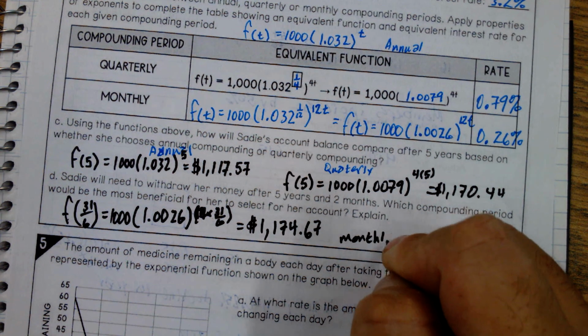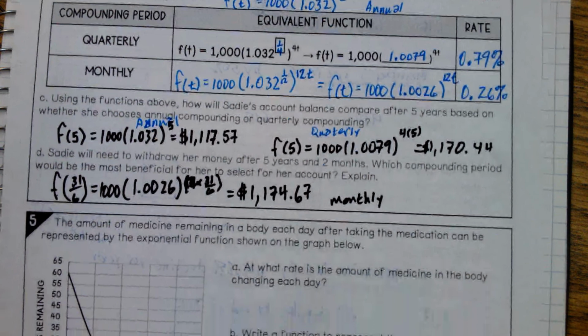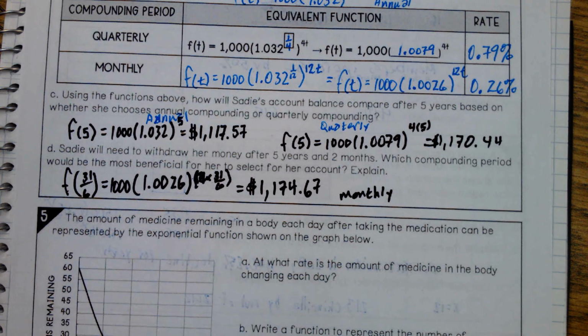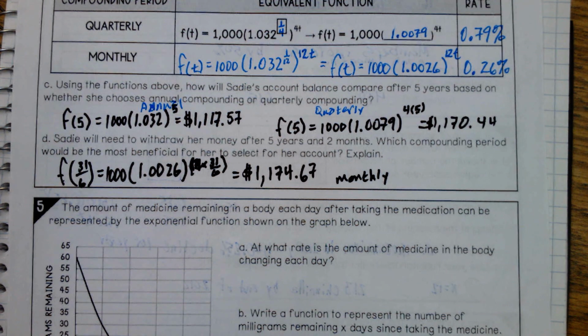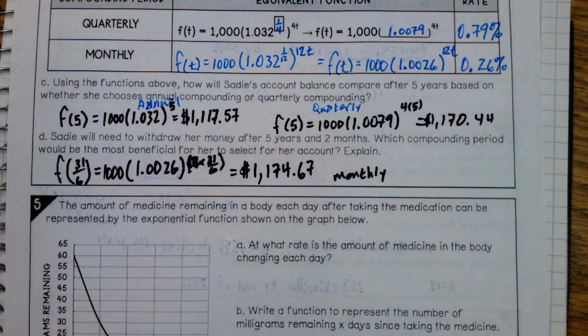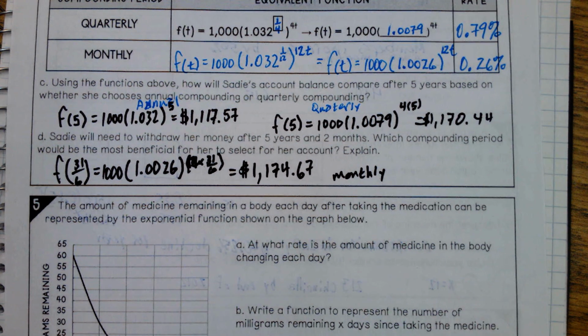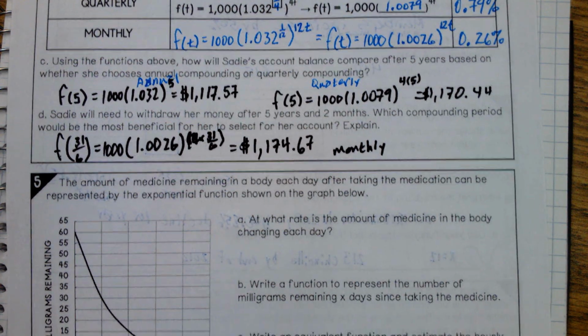So you get a little bit more compounding monthly. And if you compound it by day, it would be a little bit better still. It's a few pennies more, but hey, it's extra money.